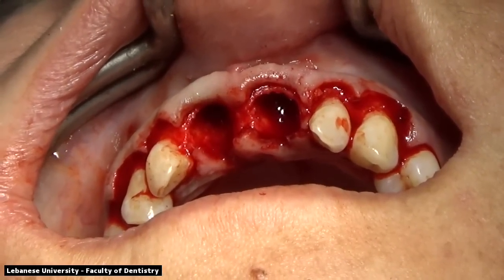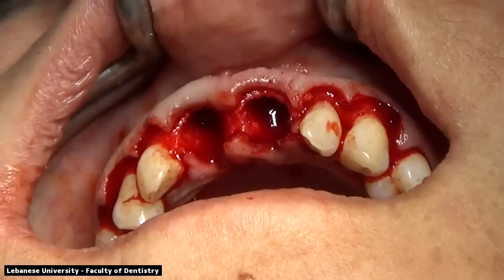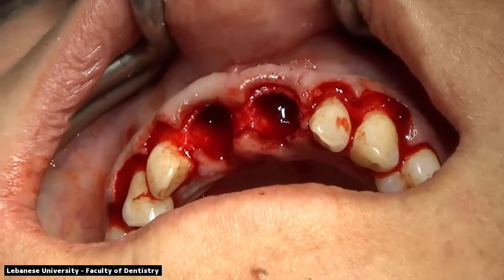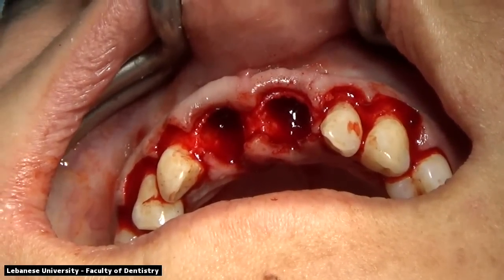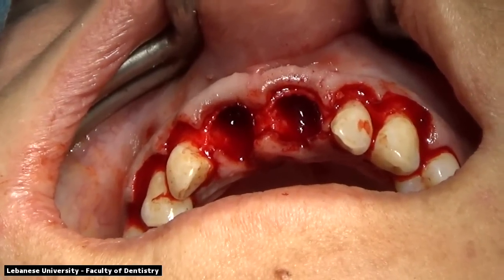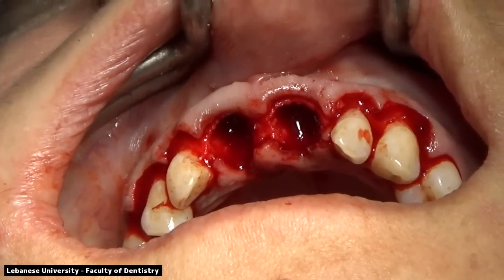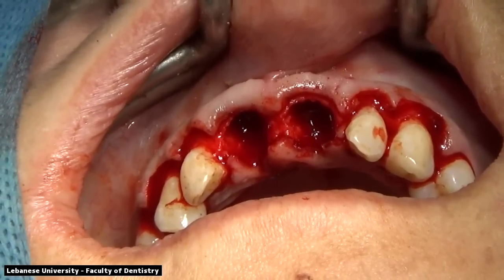What we need to do when we're doing an extraction and immediate implantation is that we need to go in a palatal direction. We do not go in exactly the same direction as where the root is, so that we can engage more of the palatal bone on the site, and it will give us initial stability. So we're going to go slightly with the tip of the burr to the palatal aspect so that we can engage more bone.